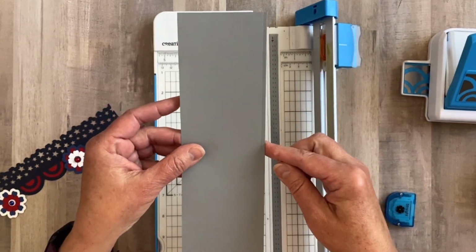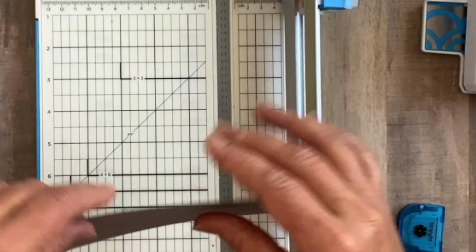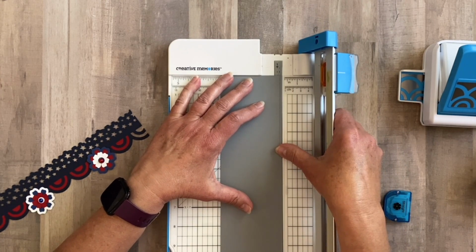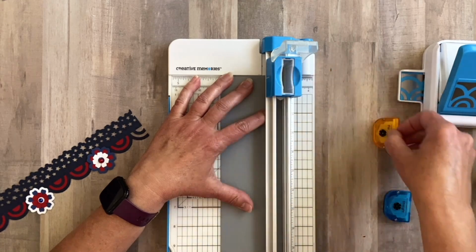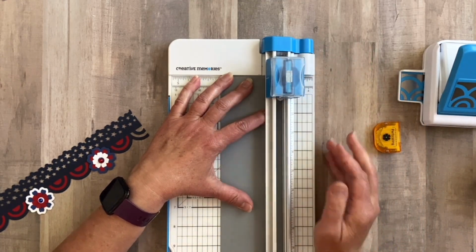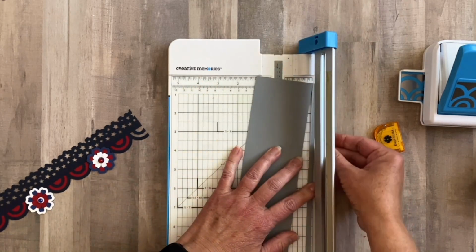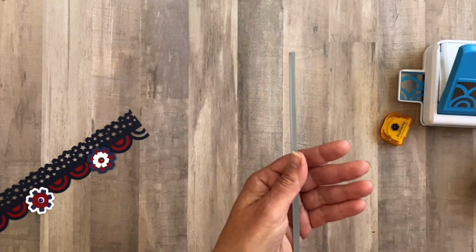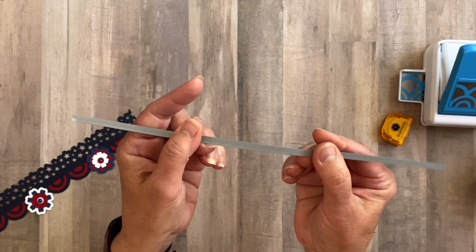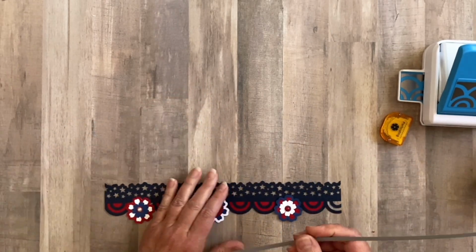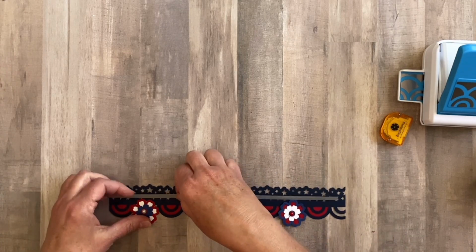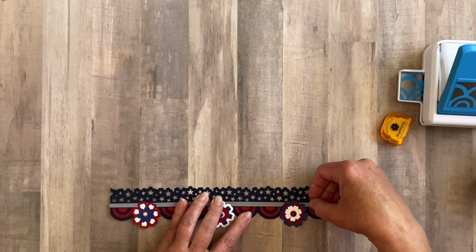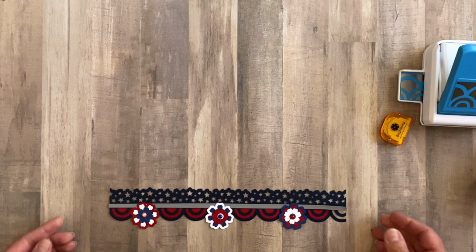Okay, so there it is. You can see that a little bit. And I'm going to put it back in here and try and just get a really thin cut. And it's not perfectly straight or in the middle, but it's going to be perfect for what I want to do. So here we go. You'll see it right there. And what I want to do is just tuck it in right here in this one little gap behind those flowers. And there we go.